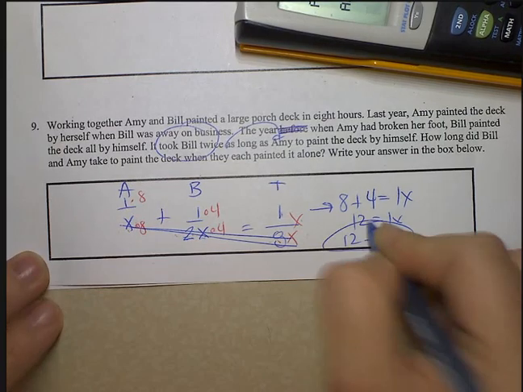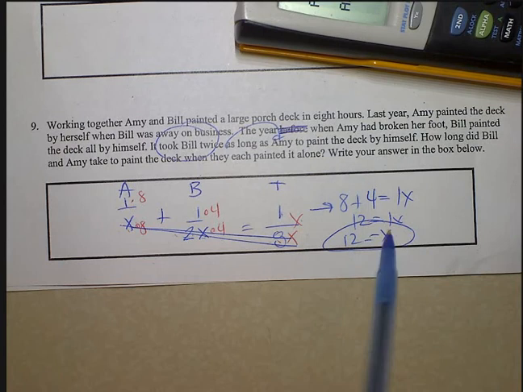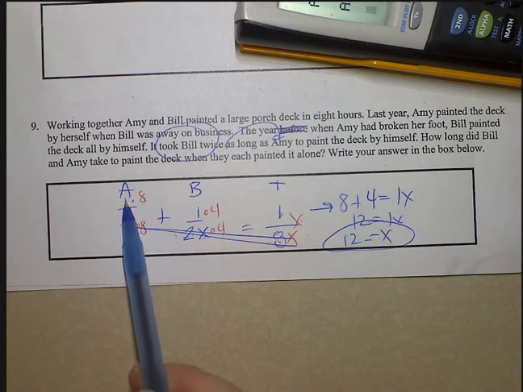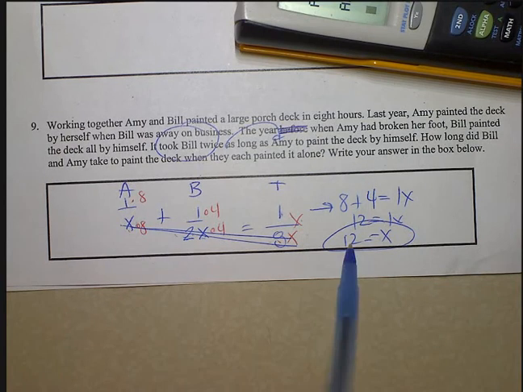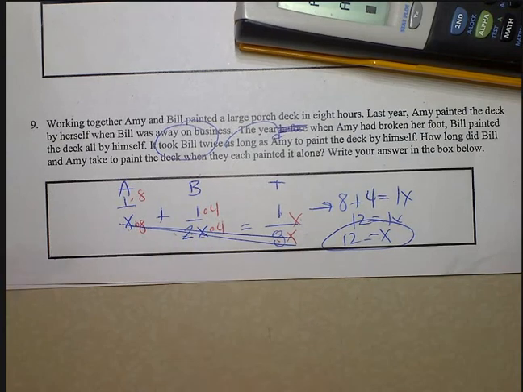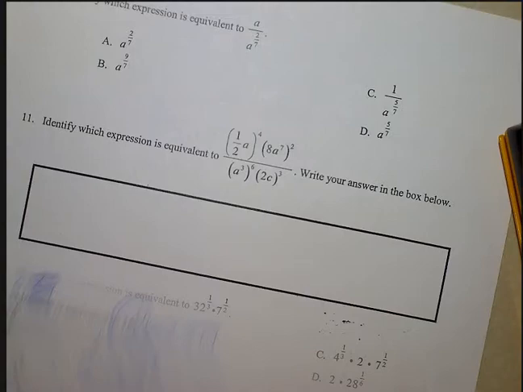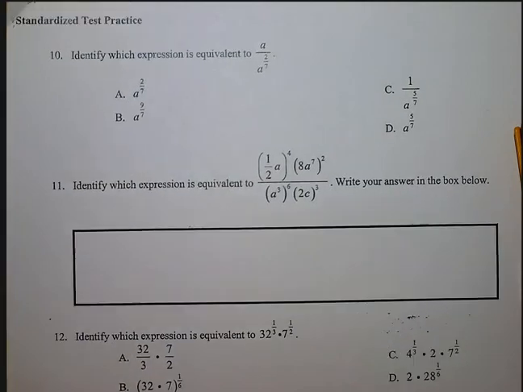What does that tell us? It tells us that Amy can paint the deck by herself in 12 hours, and it takes Bill 24 hours to paint the same deck. Our last page of this particular review. Make sure you can see this.